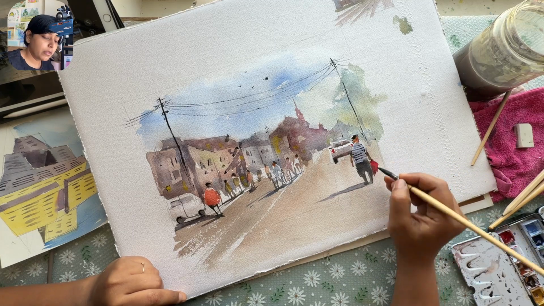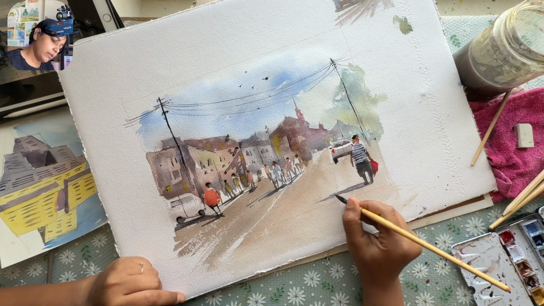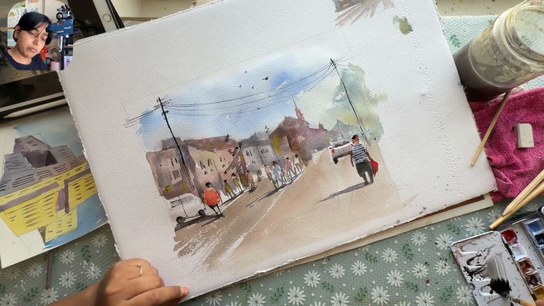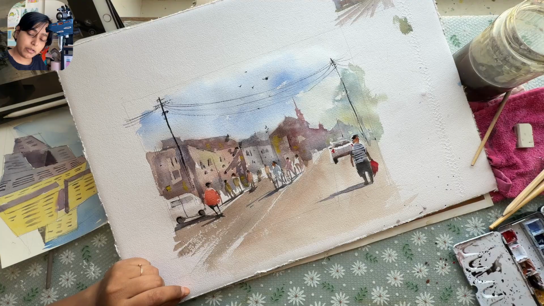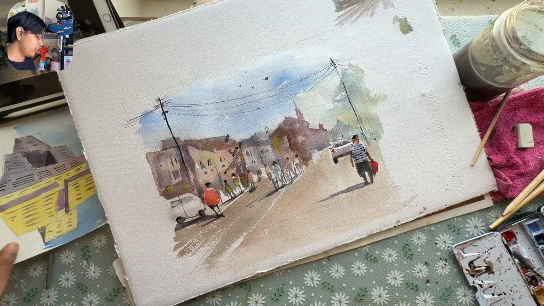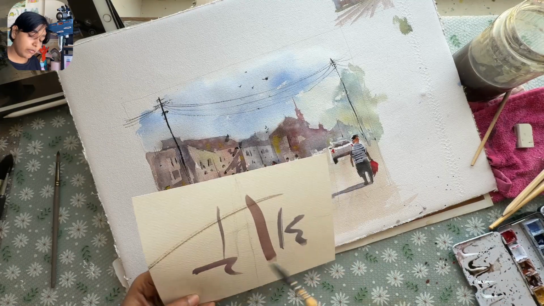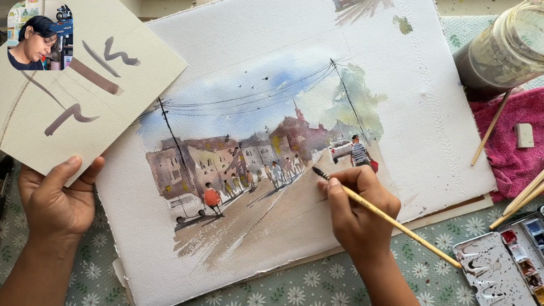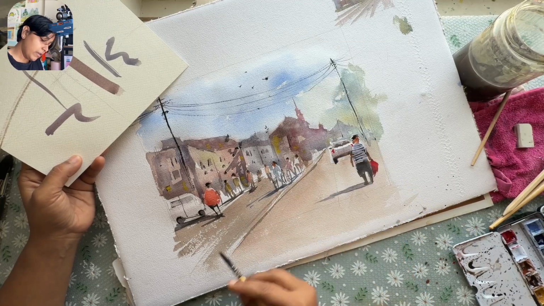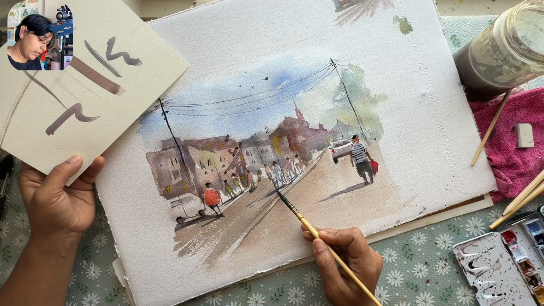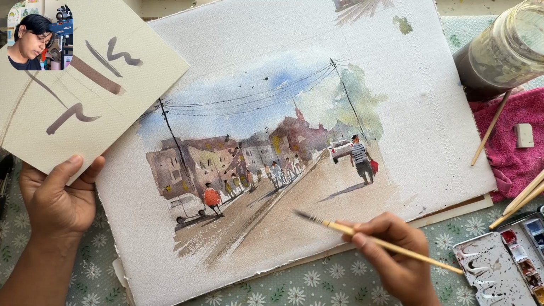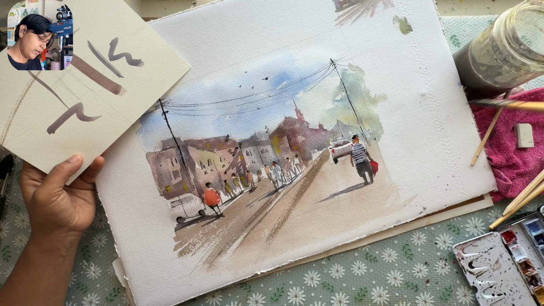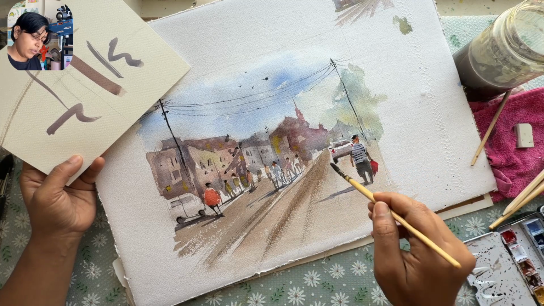So something like this. And now let's add some perspective lines into this, so we have to do it in one stroke. So maybe something like this.